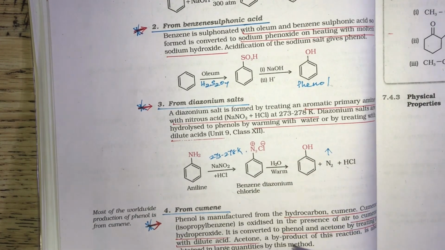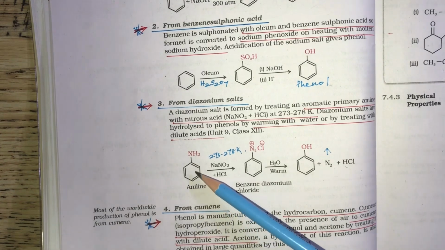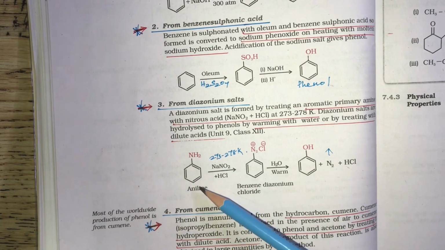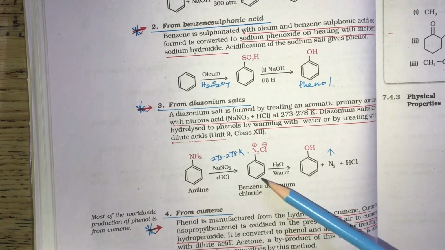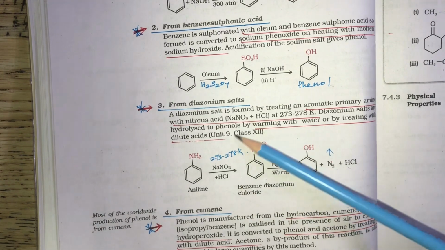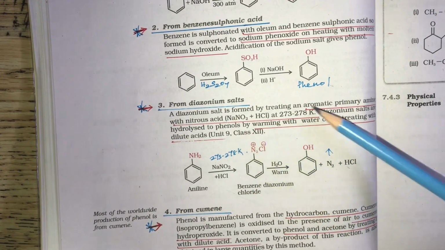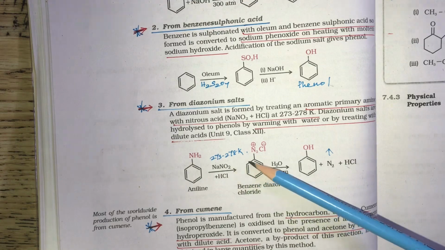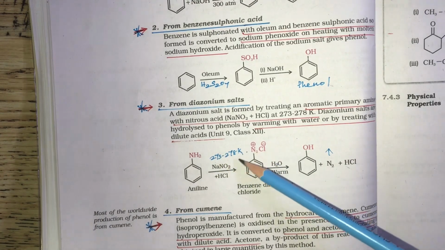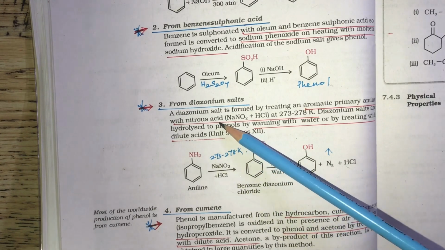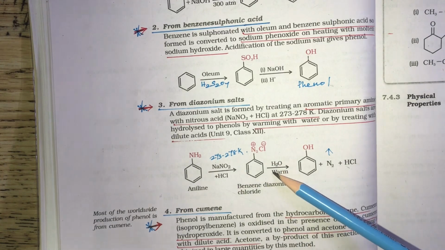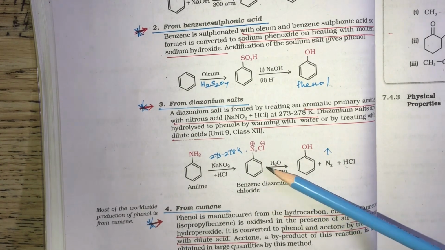How to get benzene diazonium chloride? Aniline, C6H5NH2. Amino benzene is called aniline. Aniline on reaction with sodium nitrite and hydrochloric acid gives nitrous acid, HNO2. In an ice cold mixture of sodium nitrite and hydrochloric acid, at a temperature of 273 to 278 Kelvin, it gives nitrous acid that converts the amino group into benzene diazonium chloride, C6H5N2Cl.